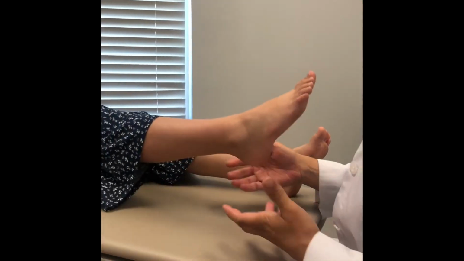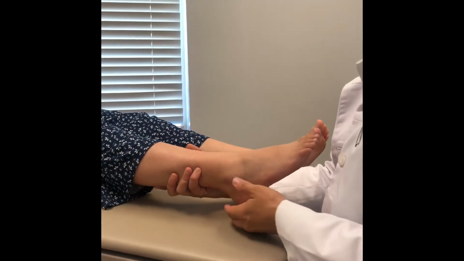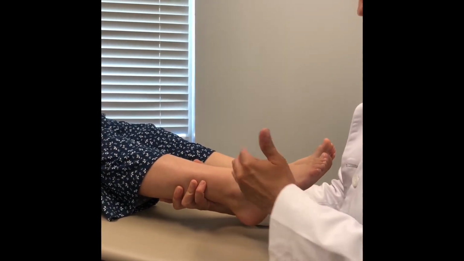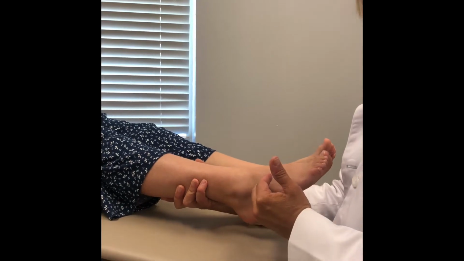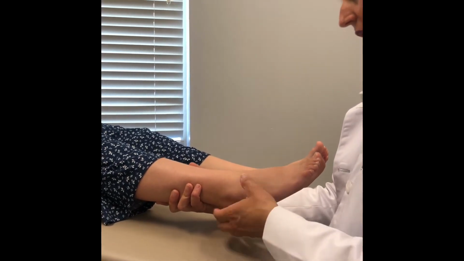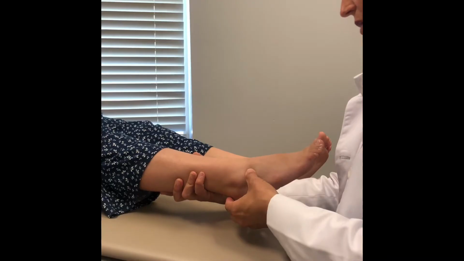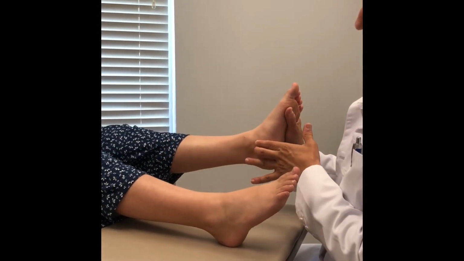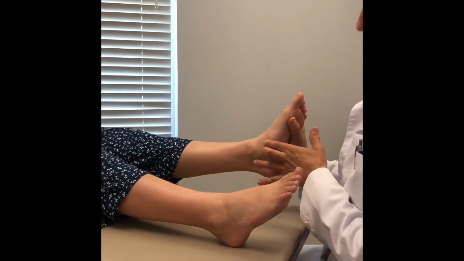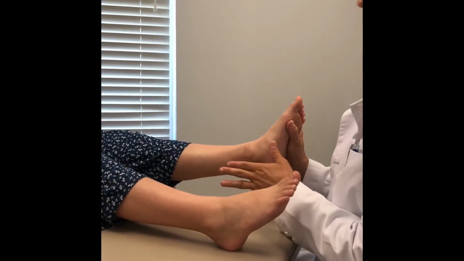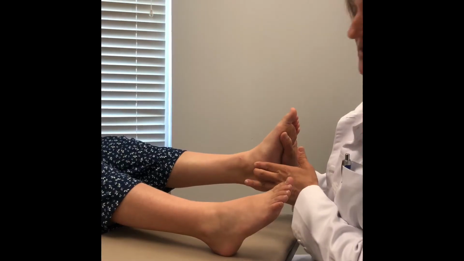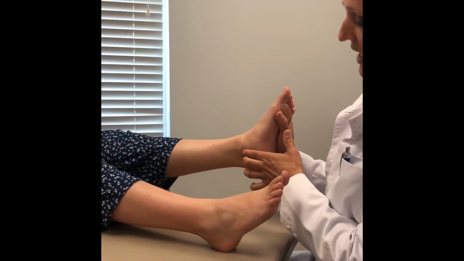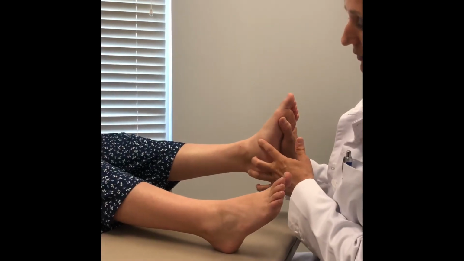Oftentimes when we have patients that have a flat foot, they have pain in this area here, and this is due to the subtalar joint. That's the joint that's right beneath the ankle joint, and that's where the dislocation is occurring. And so oftentimes they may have pain in here. They may also have pain along the inside of the ankle, and this is along a tendon called the posterior tibial tendon. That tendon runs behind the inside portion of the ankle, and it comes down and attaches to a bone here on the foot called the navicular.